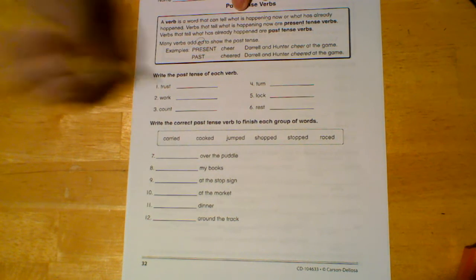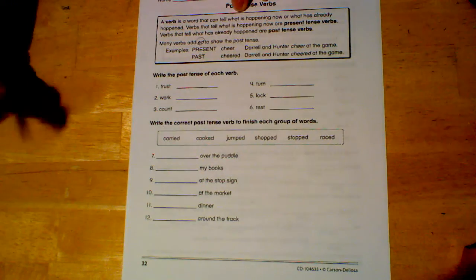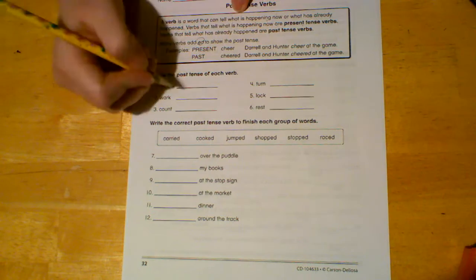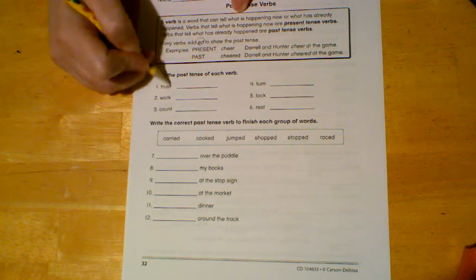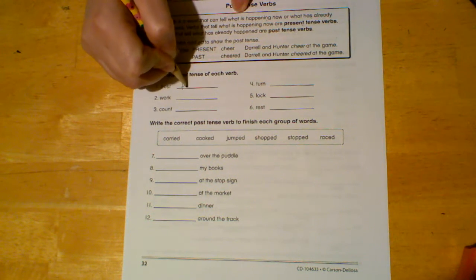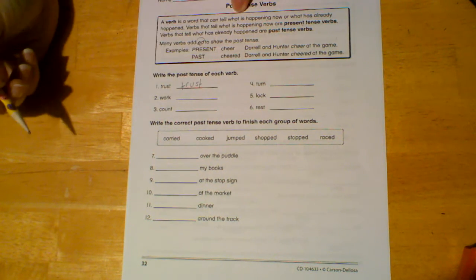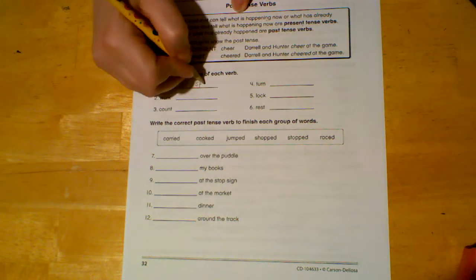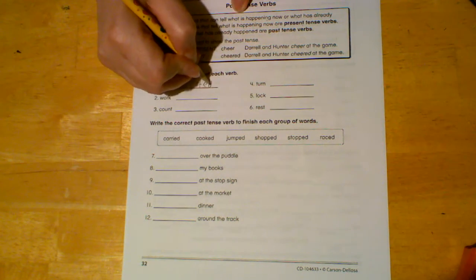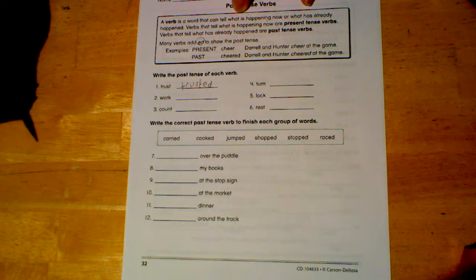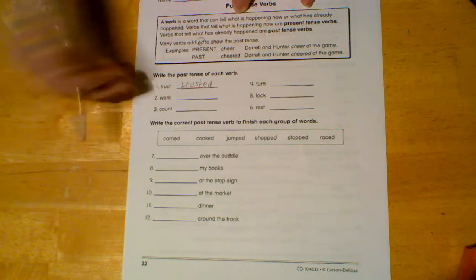So the base word is trust. So if you trust, you're doing it right now. But what if I already did it? Well, if I already did it, I'm going to write the base word trust, followed by what? Followed by the ed to make it already happen. So I have trusted. Okay, and I'm sorry, my handwriting's not so good because I'm writing upside down for you.